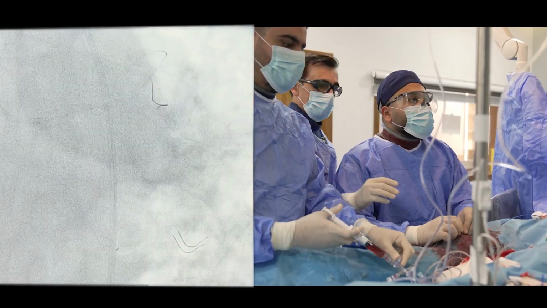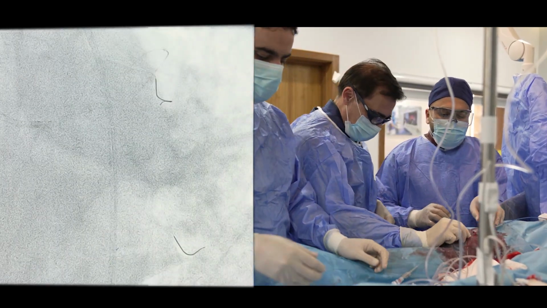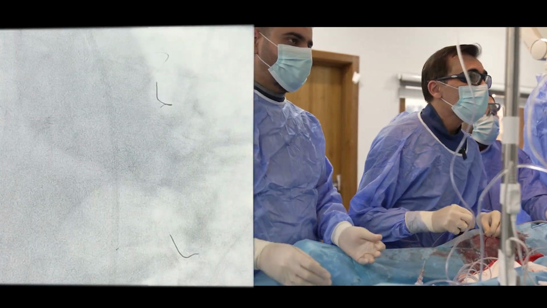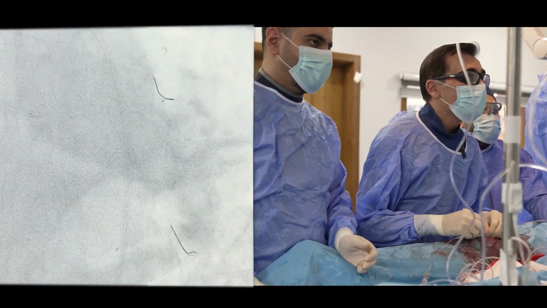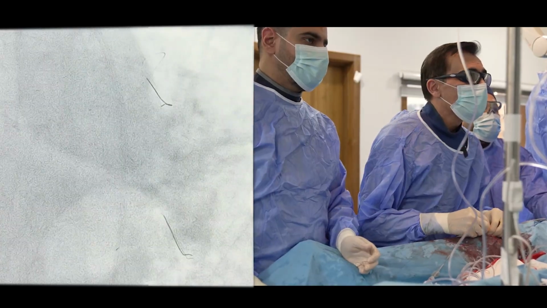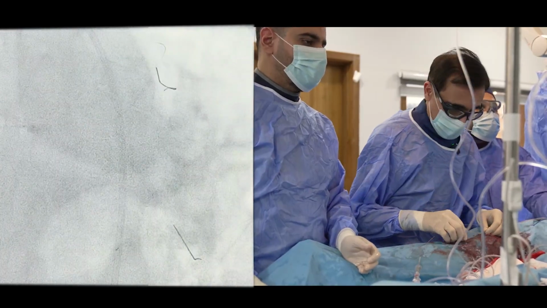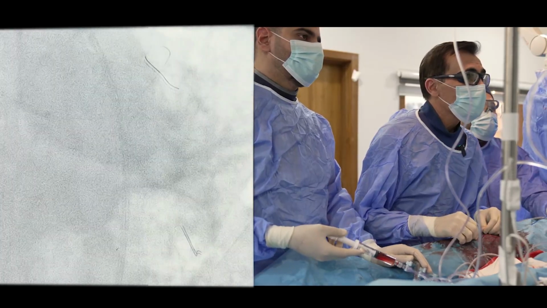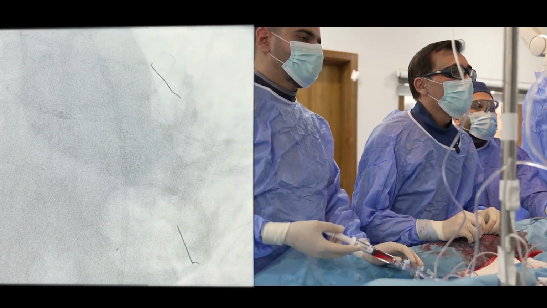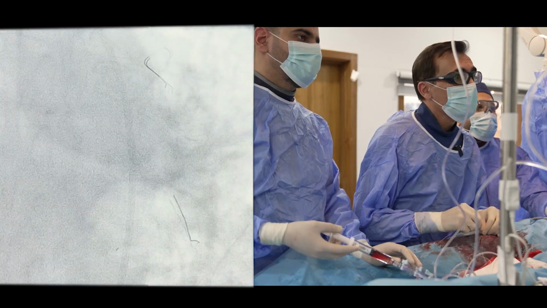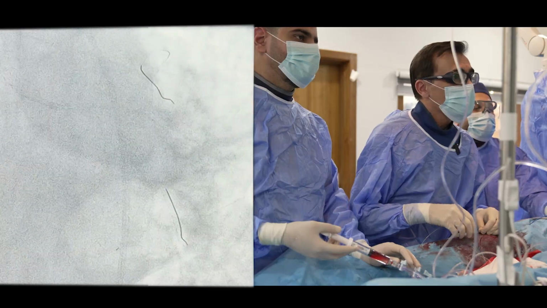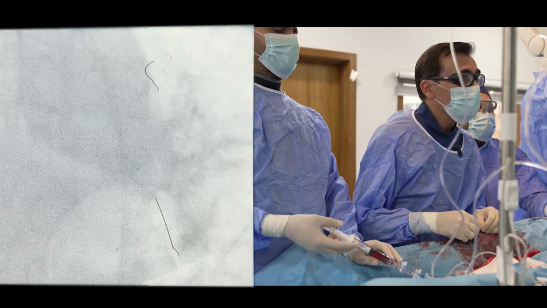Sure, let me see. So it's not easy to pass the Wolverine into the mid-circ, I think, the mid-left main stem. Okay, let's see if we have intermingled wires. Yeah, most probably. Yeah, mostly the wires are intermingled here.